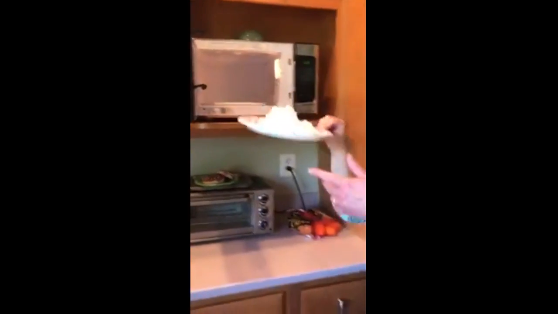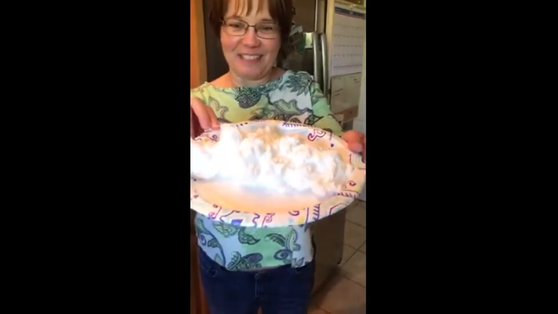So I think that's it. I don't see it expanding more, so let's take it out and look at it. Oh my gosh, look at that. Does everybody see this? This is ivory soap.